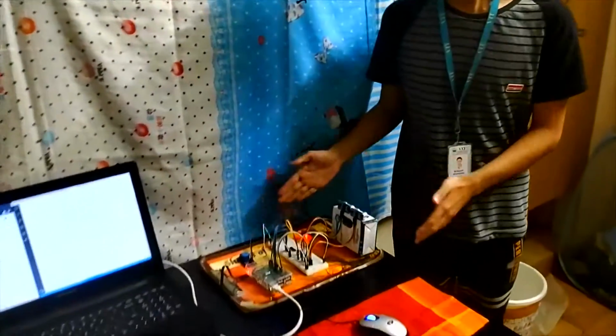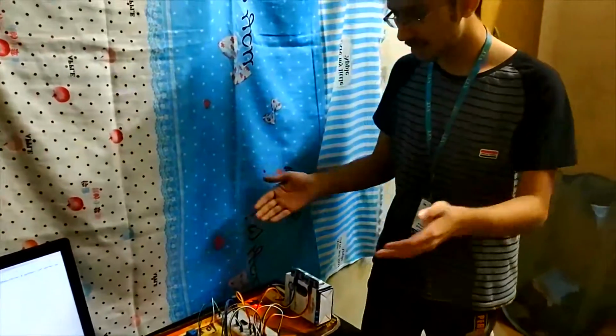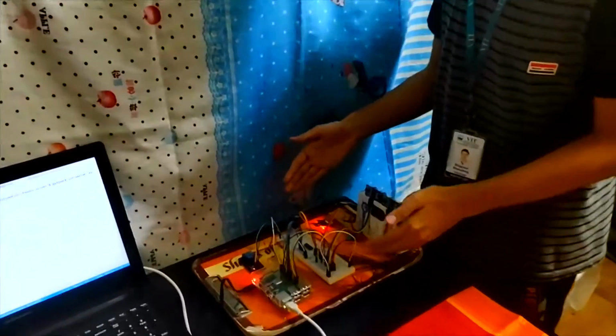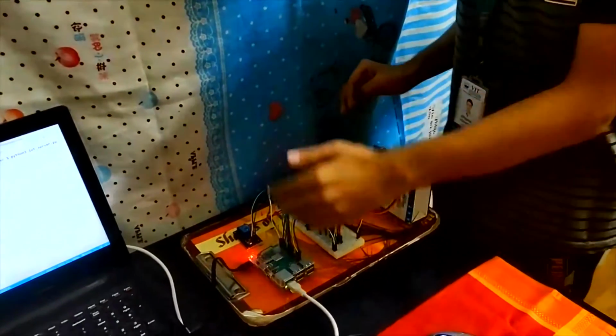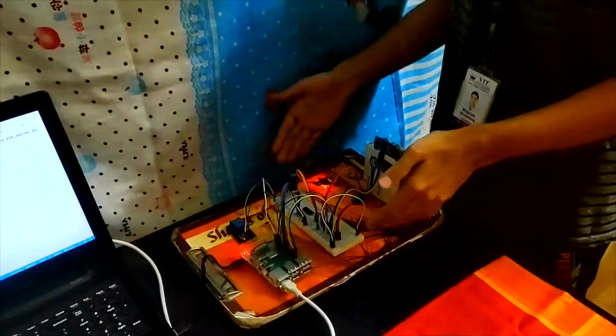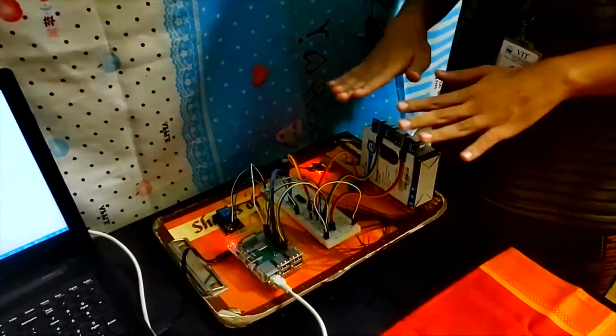My name is Brishgopal Bharadwaj, 17 BCE 2399, and this is the hardware part of our project, Home Automation. Now, as you can see here, the hardware part of our circuit is mainly comprised of three modules: the Raspberry Pi, the relay module, and the breadboard, which houses most of the circuitry.